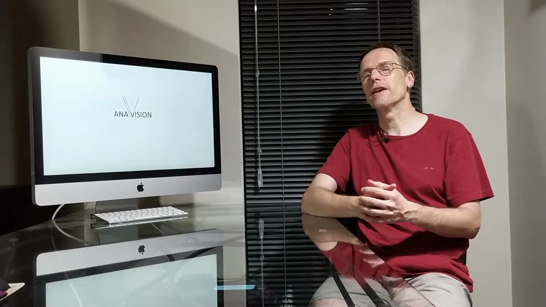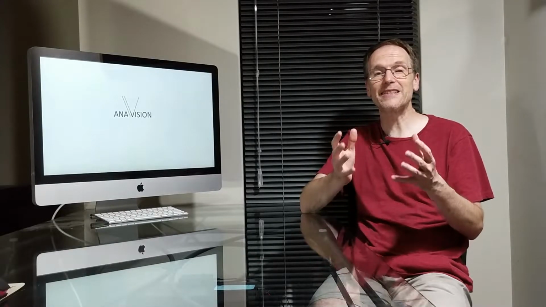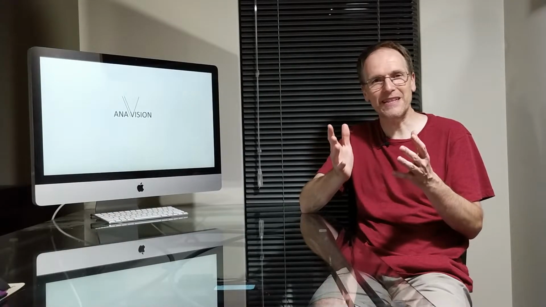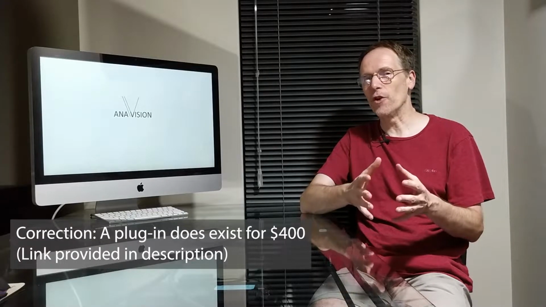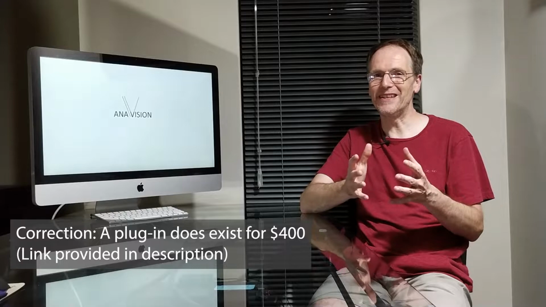The other thing that's worth noting is that there used to be a plugin for Premiere Pro that did something like this. It was called Vision 3, and it existed, I think, about 10 years ago. It doesn't exist anymore, so the method that I'm going to show you is basically doing manually what you could do automatically using this plugin.